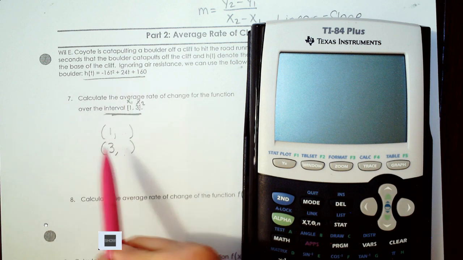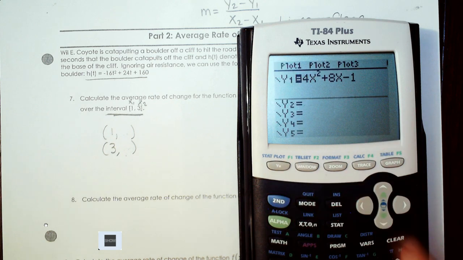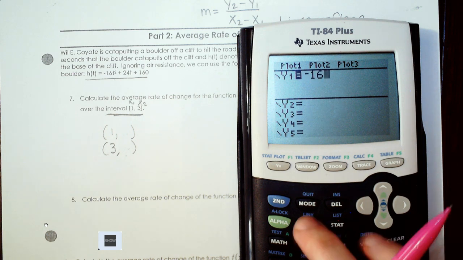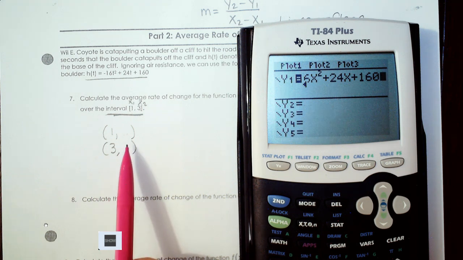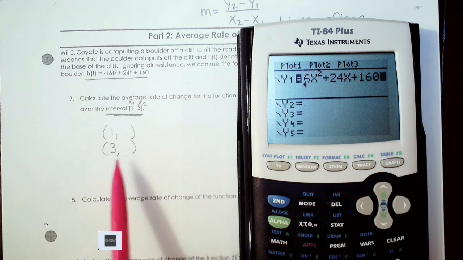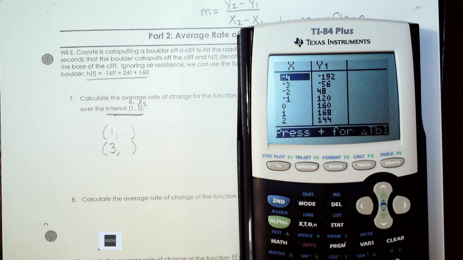The other way to do it, when you get your graphing calculators back, or if you use an online graphing calculator, is go to y equals and type your equation. So I'm going to type negative 16, and it doesn't matter that it's t, I'm just going to use x squared plus 24x plus 160. All right, now I'm trying to find these points here, so I'm going to go to the place in the calculator that gives me points, which would be my table. So I'm going to hit second graph to go to the table.